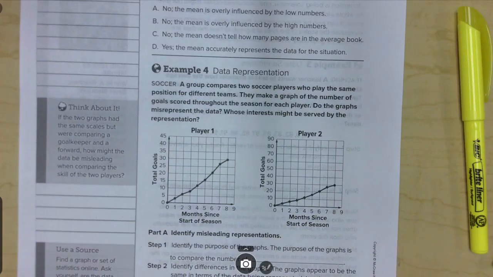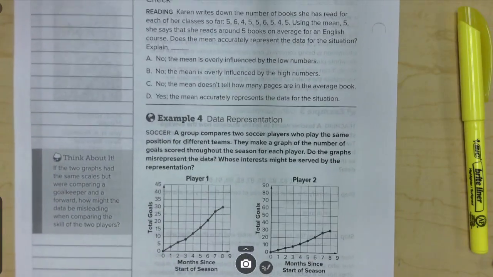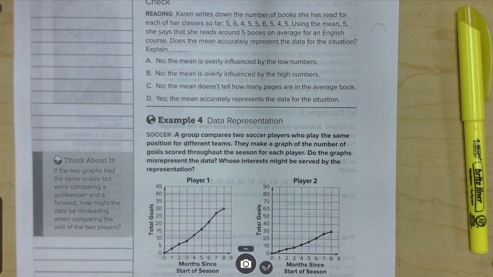All right, last page of these notes. Karen writes down the numbers of books she has read for each of her classes so far: 5, 6, 4, 5, 5, 6, 5, 4, 5. Using the mean, 5, she says that she reads about 5 books on average for English course. Does the mean accurately represent the data for this situation?